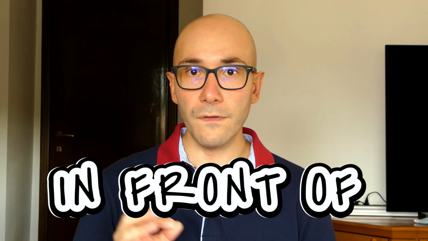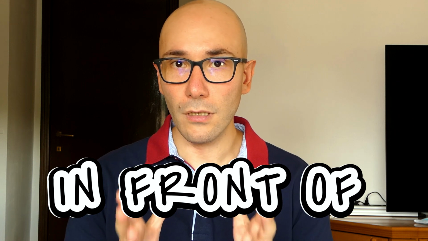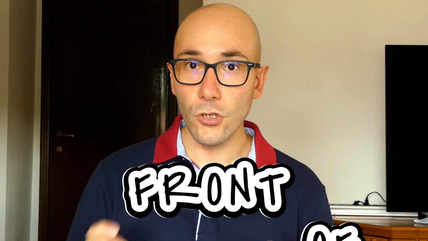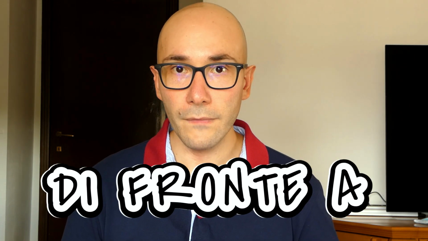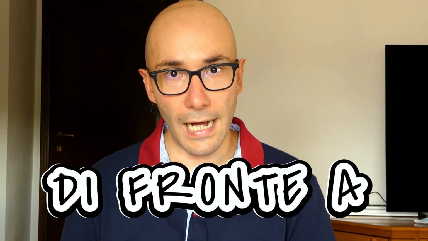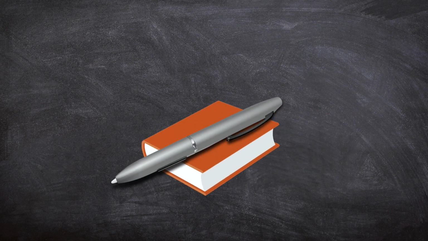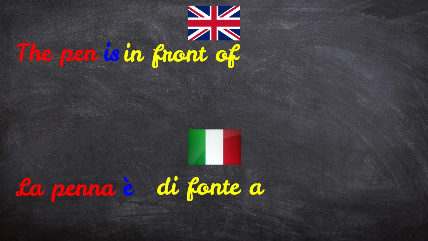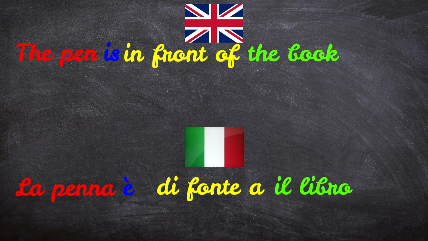Moving on, the location word in front of. The actual location is framed into two prepositions. The same happens in Italian. In fact, in front of is literally translated with di fronte a. The pen is in front of the book. La penna è di fronte a il libro.